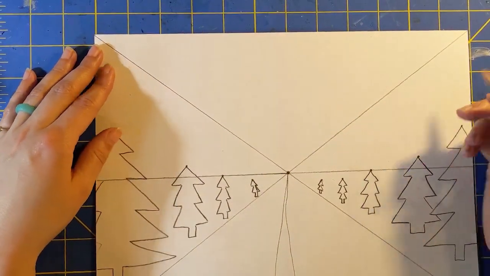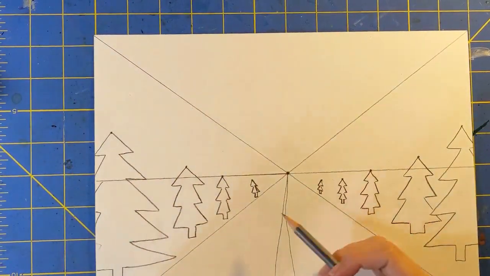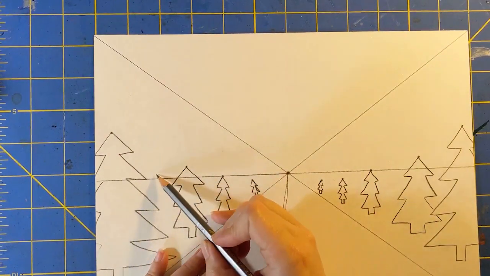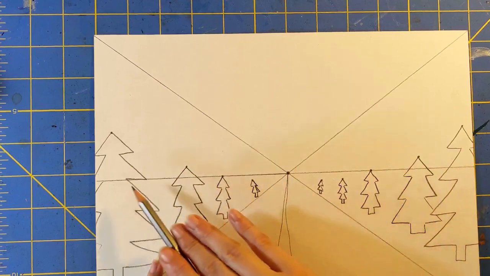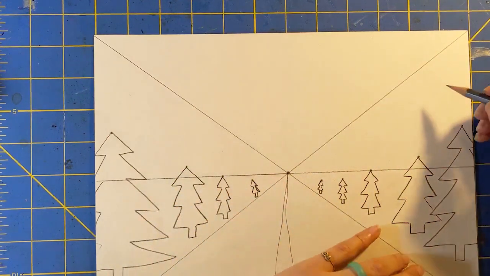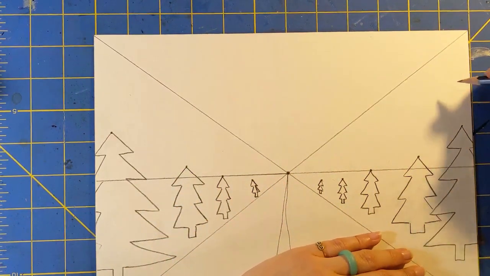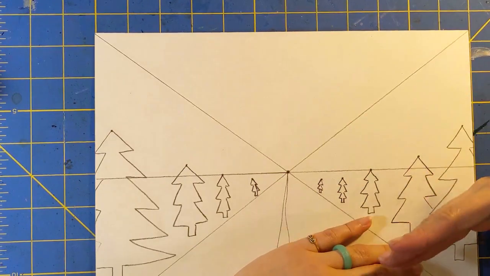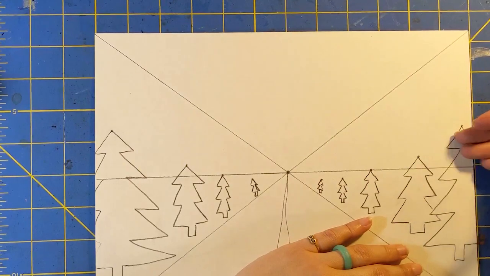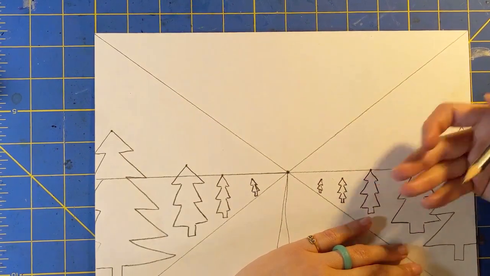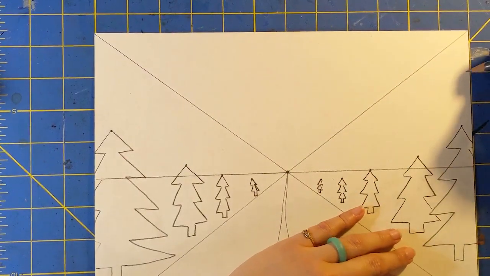So the next part we're going to draw are the mountains. Now the mountains are going to sit right on top of our horizon line. So you still see our horizon line through our trees. So the mountains are all the way in the back of our picture. So they're going to be behind our trees.